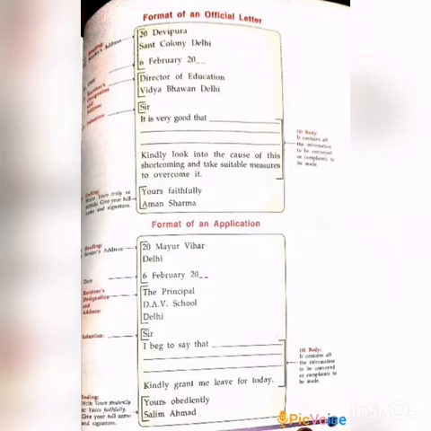And the receiver's designation and address, they have given Director of Education, Vidya Bhavan, Delhi. So this is the receiver's address and position. Okay, and next the salutation, that means Sir, it is very good. So they have given some introduction. So Sir, like Respected Sir, this is known as a salutation, how we start the letter.